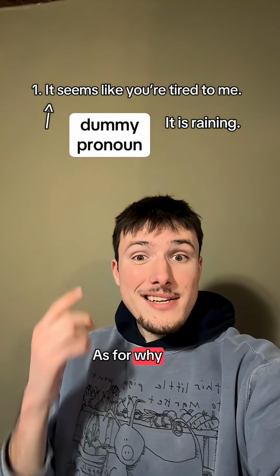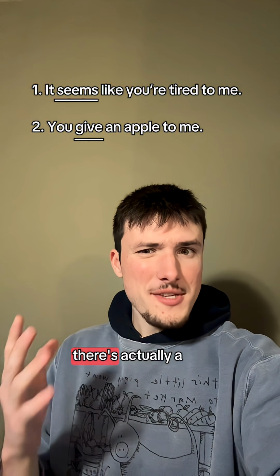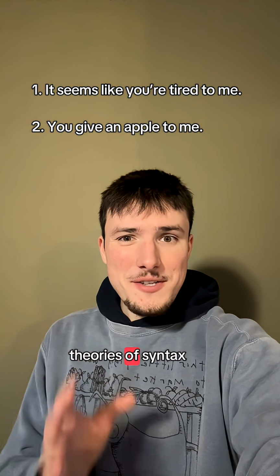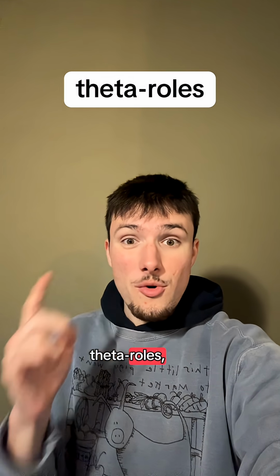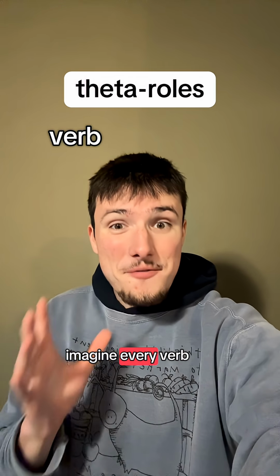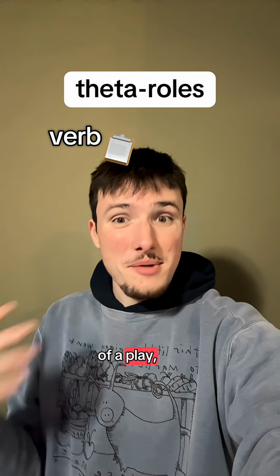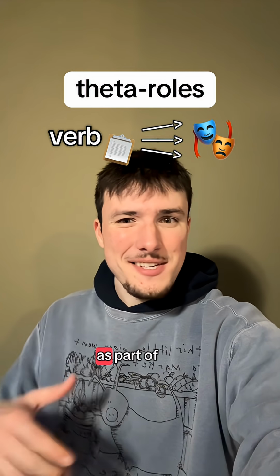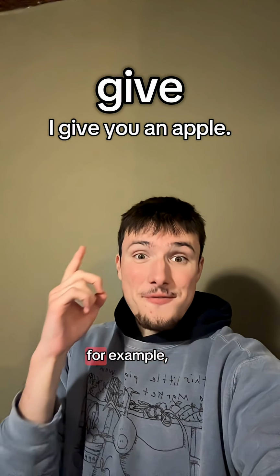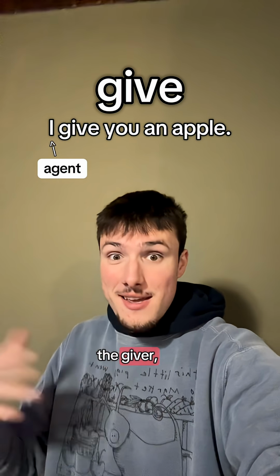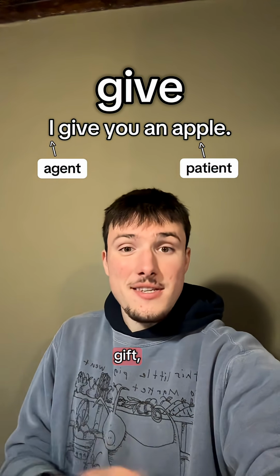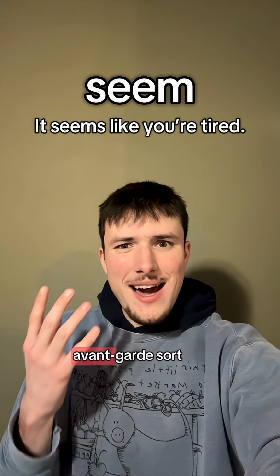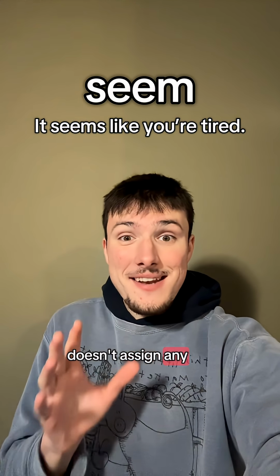Anyway, as for why seem and give work differently, well, there's actually a few different ways to answer this problem, so I'll give you one of them. A few different theories of syntax work with an idea called theta roles, which is basically, imagine every verb is the director of a play, and it assigns different roles to the different words of a sentence as part of its performance. The word give, for example, assigns an agent, the giver, a patient, the gift, and a goal, where the gift is going. The word seem, on the other hand, is a very avant-garde sort of play that doesn't assign any roles at all.